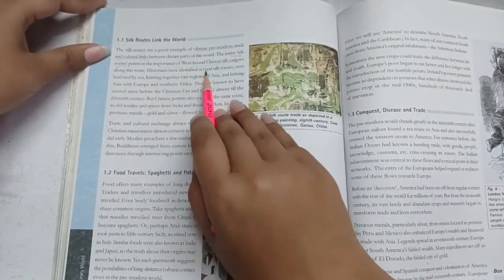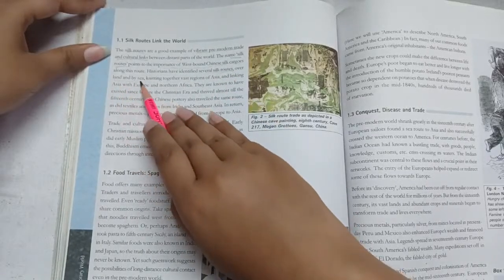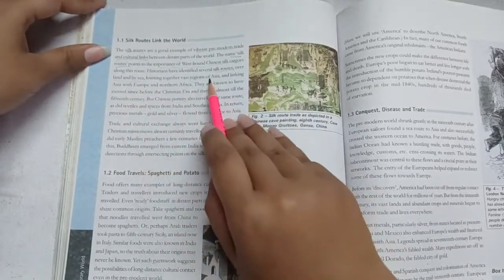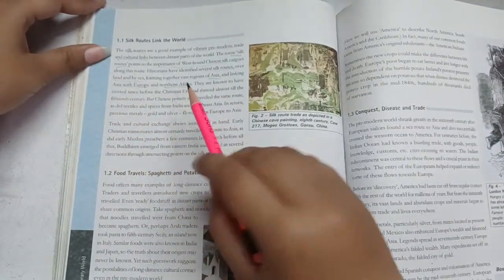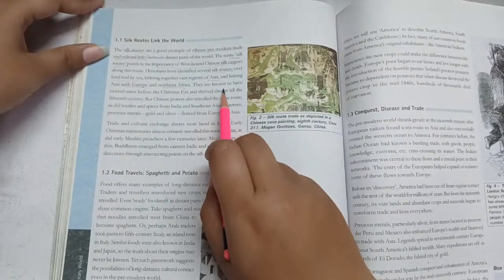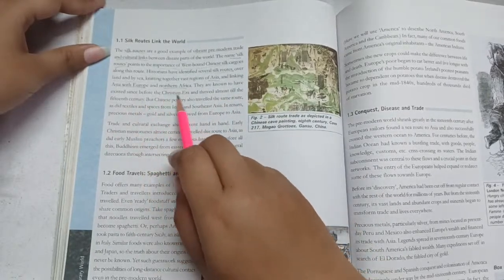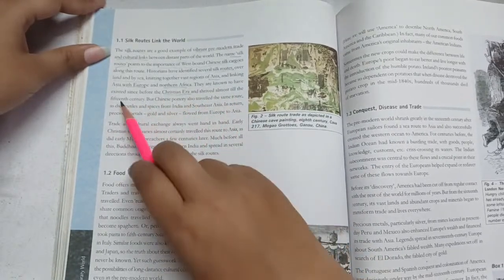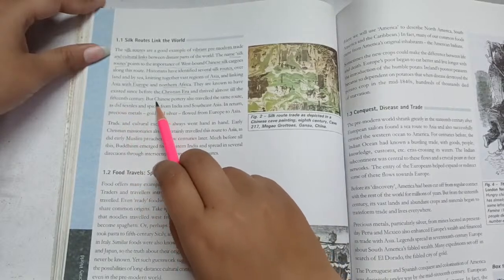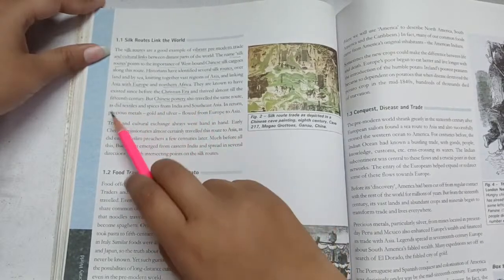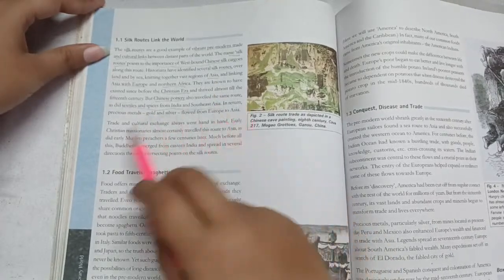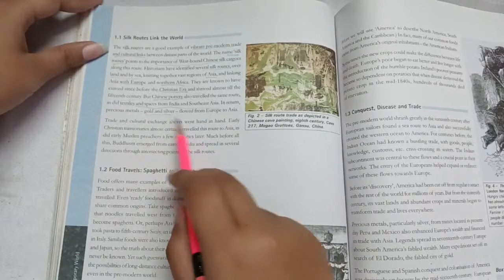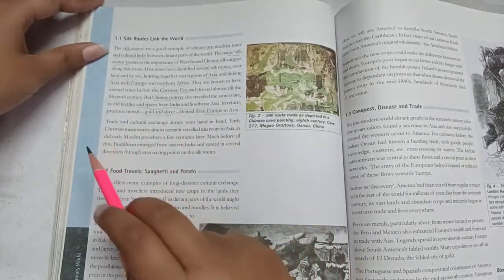Historians have identified several silk routes over land and by sea, knitting together vast regions of Asia and linking Asia with Europe and northern Africa. They are known to have existed since before the Christian era and thrived almost till the 5th century. But Chinese pottery also traveled the same route, as did textiles and spices from India and Southeast Asia. In return, precious metals, gold and silver, flowed from Europe to Asia.